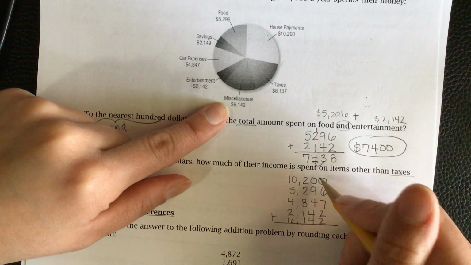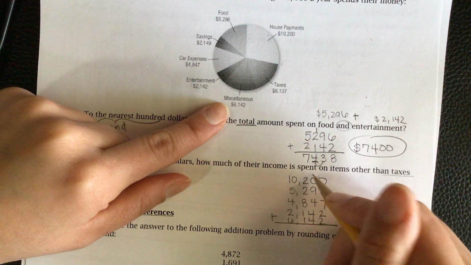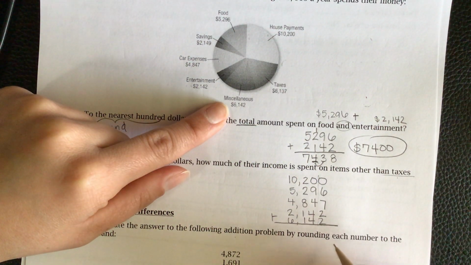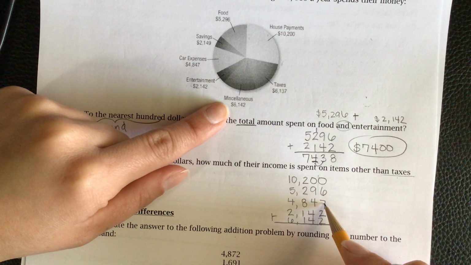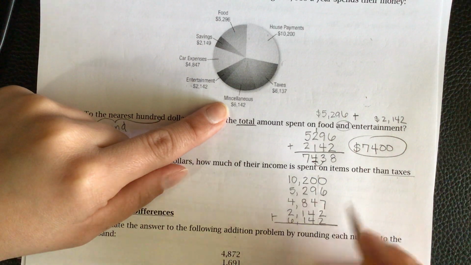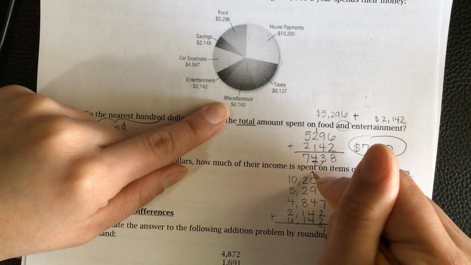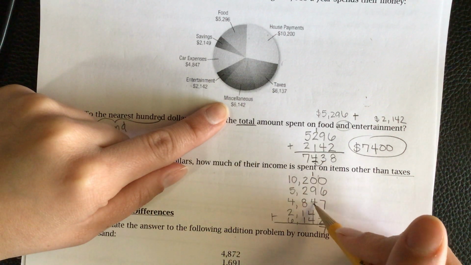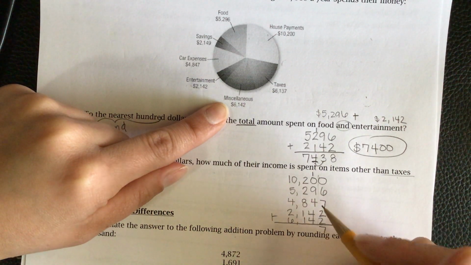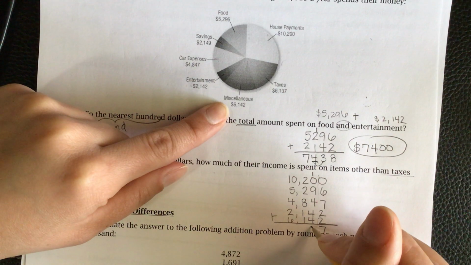So when we add them together, we're going to have a lot of adding and carrying over. So we have 6 plus 7 plus 2 plus 2 to get 17. We have 1 plus 9 plus 4 plus 4 plus 4, and that's going to give me 22.